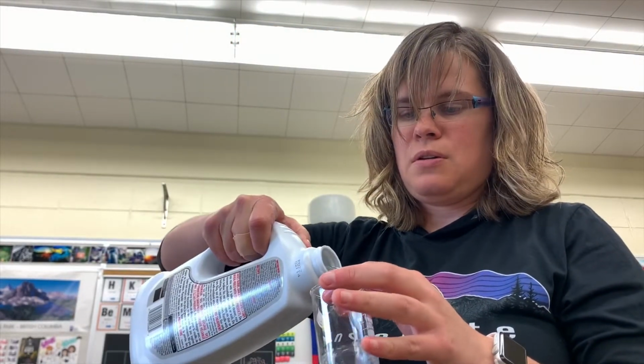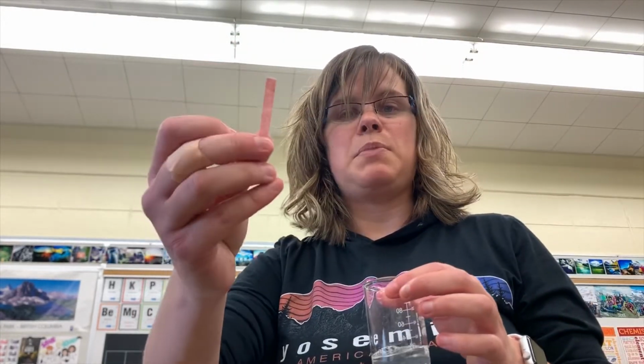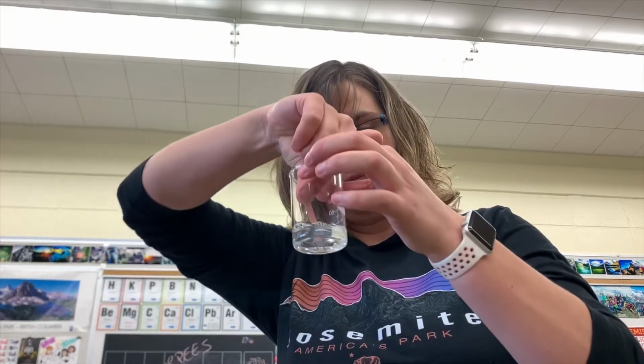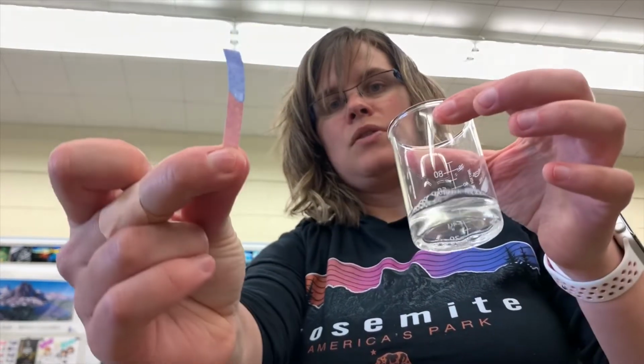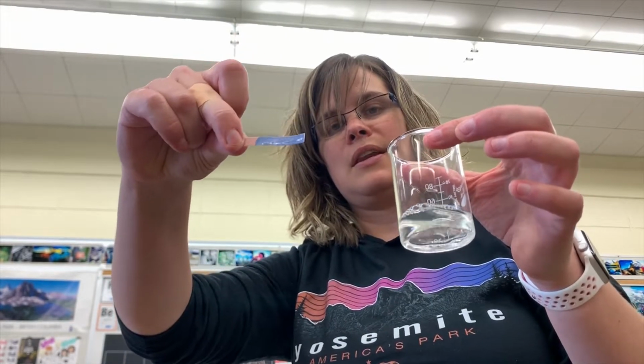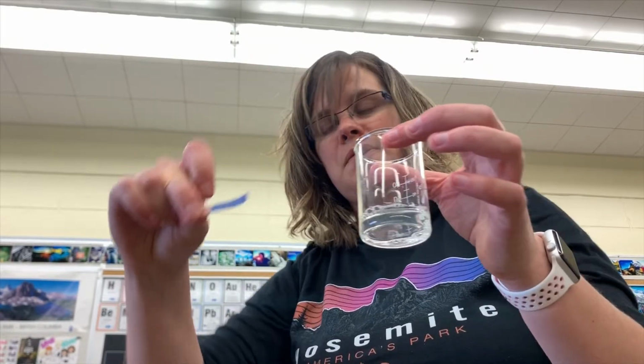The first base that we're going to test is the Drano. So we already know that this Drano is basic. We know that it has a pH of probably greater than 7. When we test it with litmus paper, this pink litmus paper is going to turn blue because it's a base. So you can see here that when it touches the Drano, it's indicating that it is a base. So pink litmus paper is going to turn blue in the presence of a base.